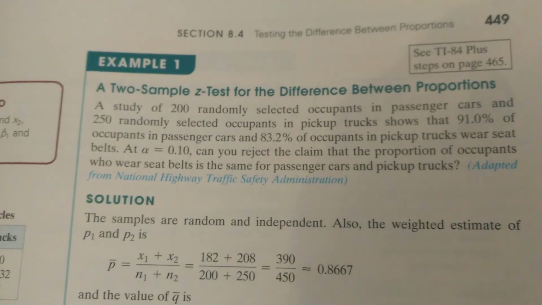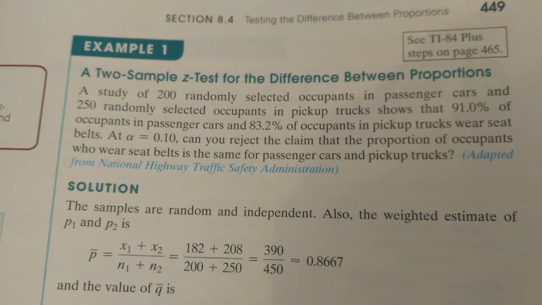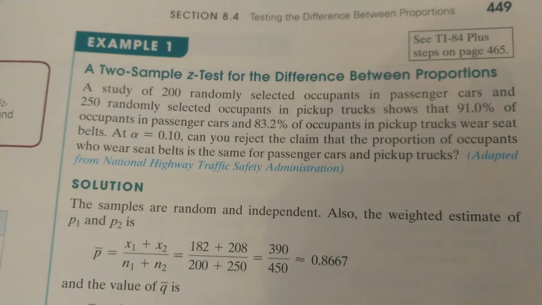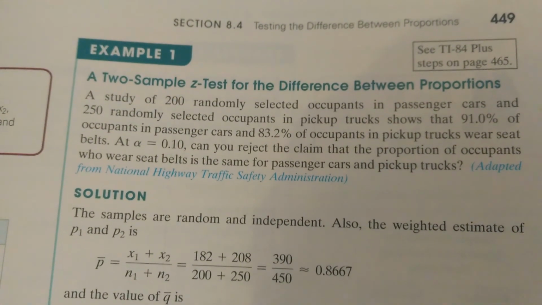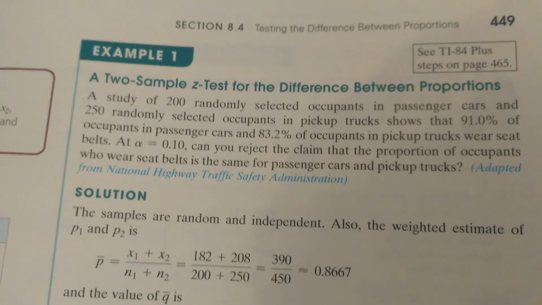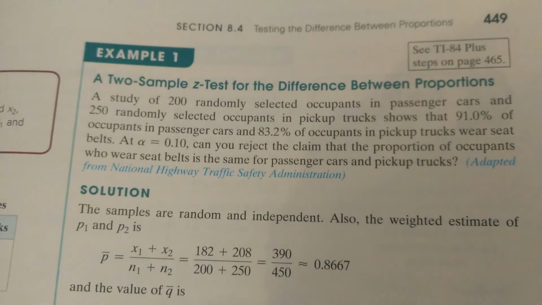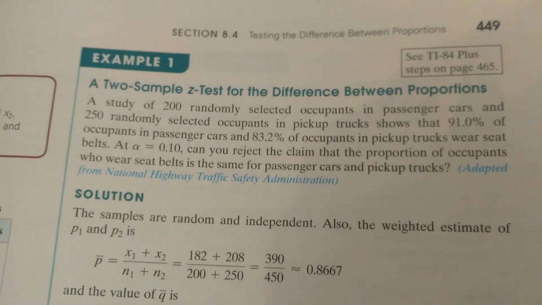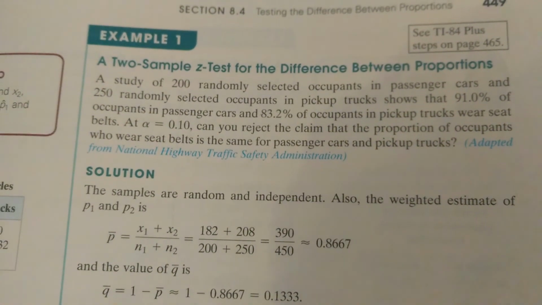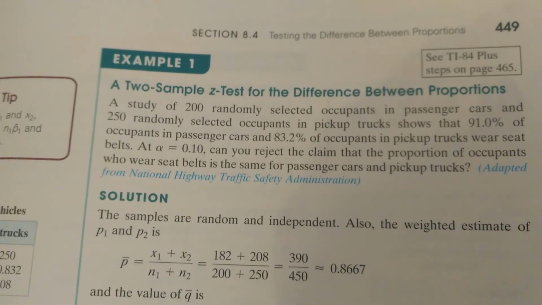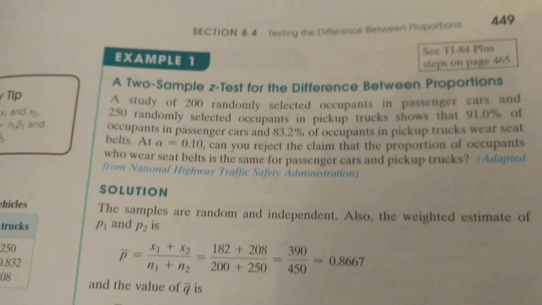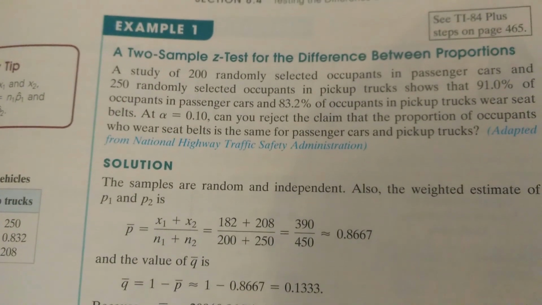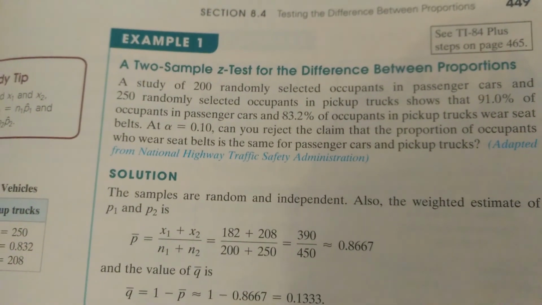So if your P is 20%, your Q is 80%. Going to example 1, which is on page 449 of your textbook. It says that a study of 200 randomly selected occupants in passenger cars and 250 randomly selected occupants in pickup trucks shows that 91% of occupants in passenger cars and 83.2% of occupants in pickup trucks wear their seatbelts. Okay. At alpha 0.1, can you reject the claim that the proportion of occupants who wear seatbelts is the same for passenger cars and pickup trucks?